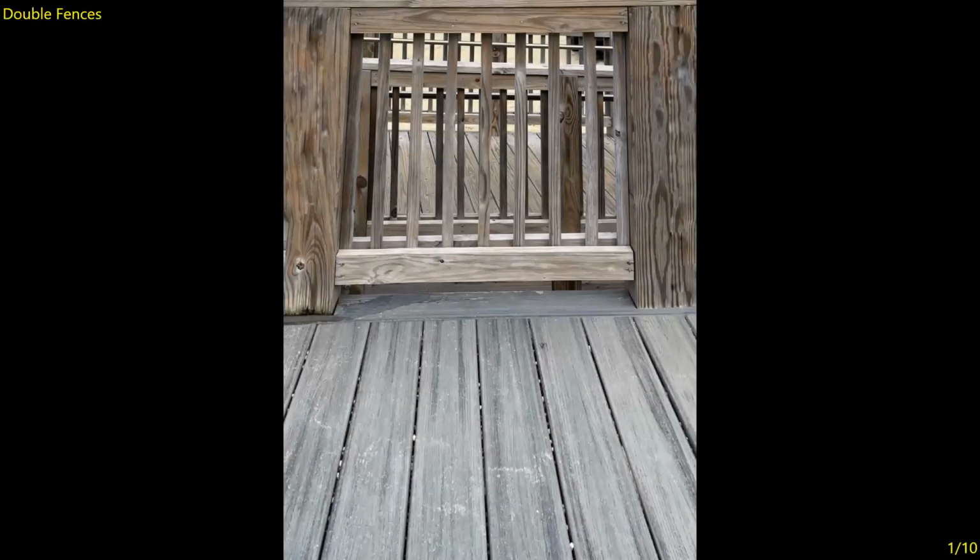No problem. Double fences. How are we doing with time? Well, I'd say we got about an hour left. Okay, are we okay with time, or should I accelerate? A little bit. Okay.